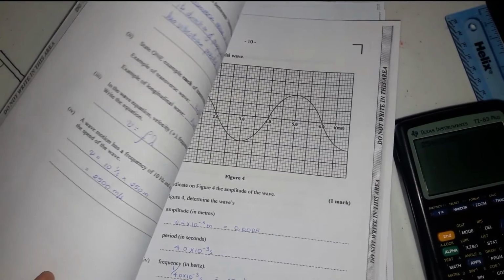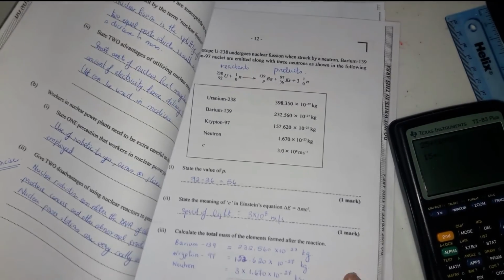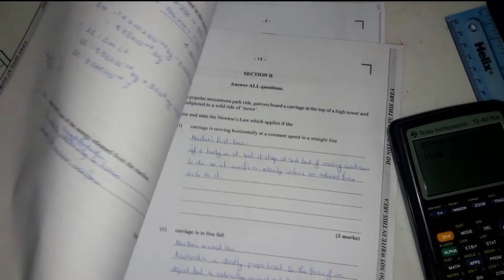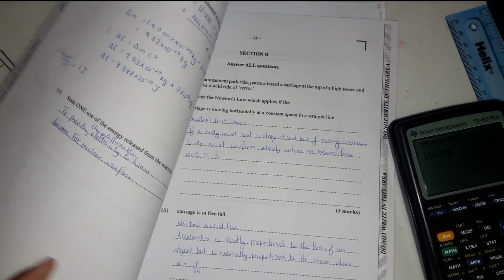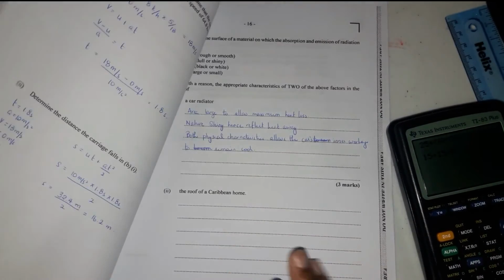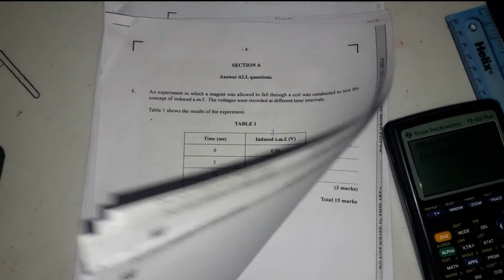Question 2 is 15, plus question 3, 15 as well, plus question 4, 15. Question 5, 15. And question 6, I'm pretty sure it's 15.